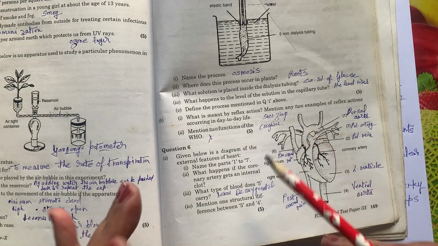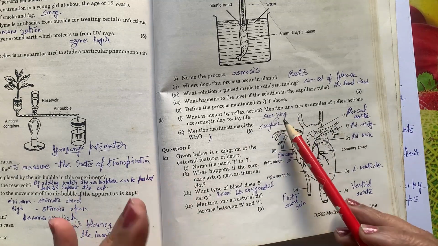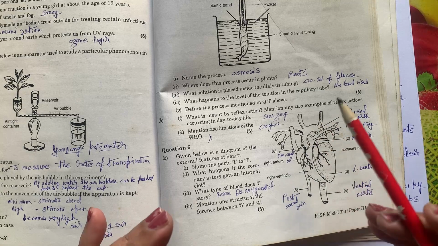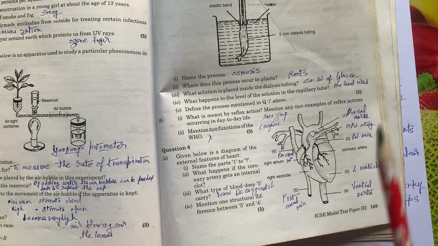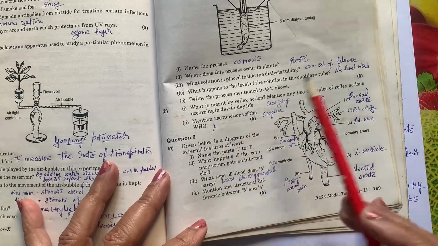What is meant by reflex actions? Actions which are not controlled by the brain, they are controlled by the spinal cord, are known as reflex actions. Mention any 2 examples of the reflex action. Sneezing, coughing. A motor vehicle driver immediately takes the brake. They are all reflex actions. Mention 2 for this, not in yourself.